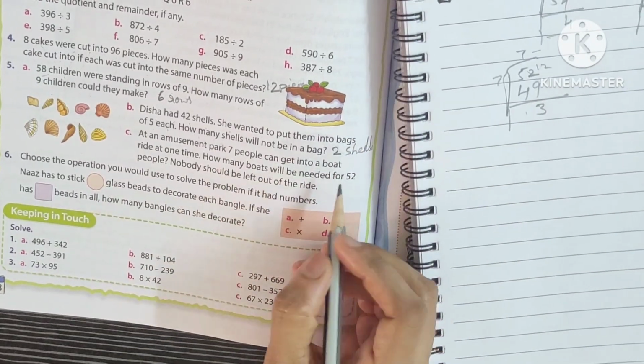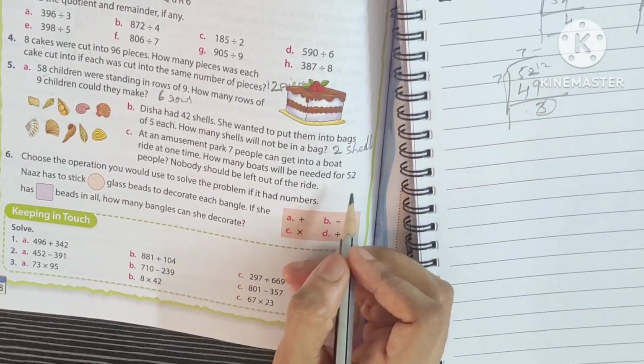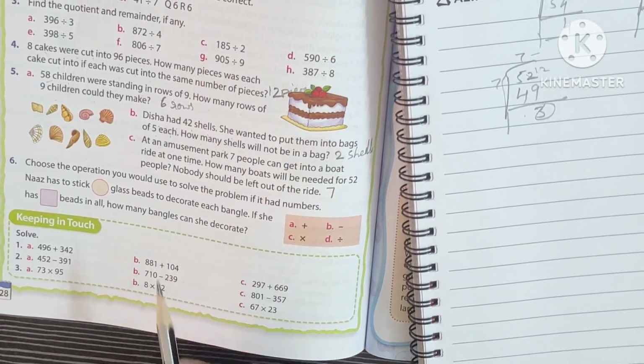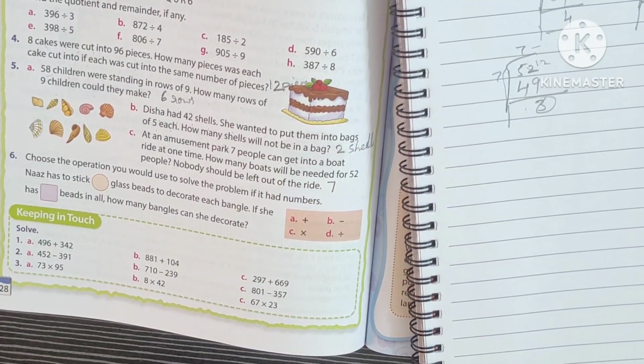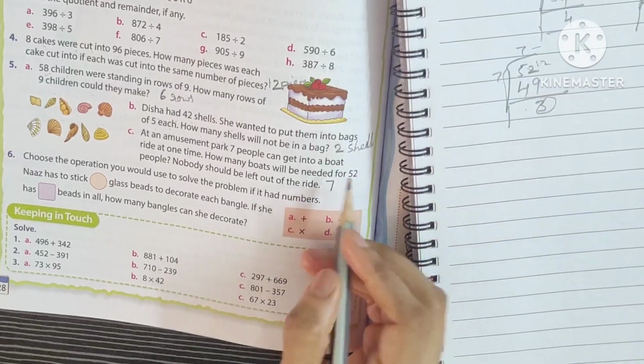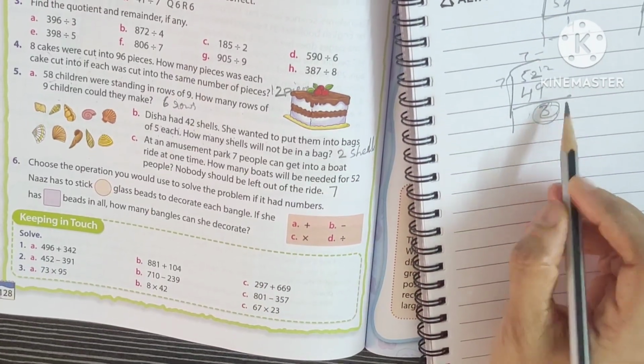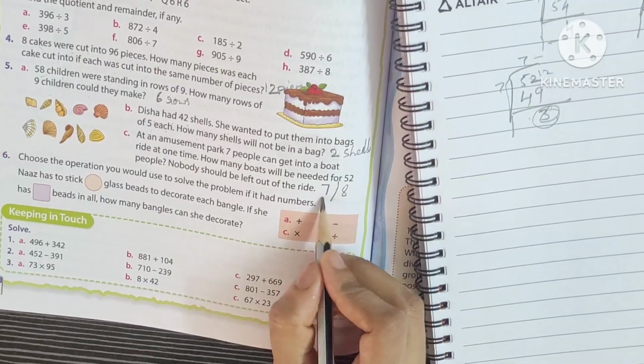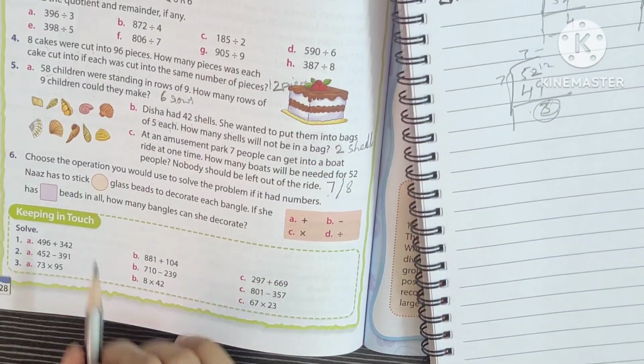So the answer is 7. Okay. Now, remainder 3 will remain. So they need 8. Okay, 7 or 8 boats.